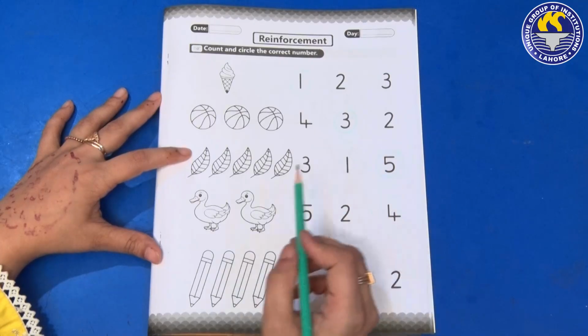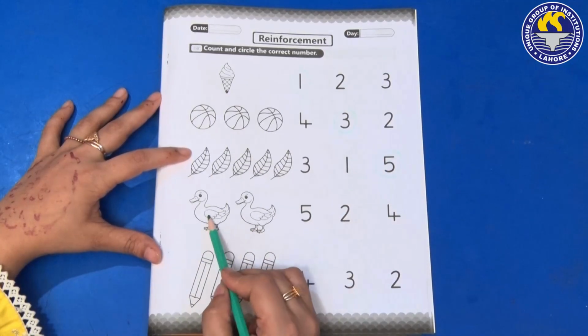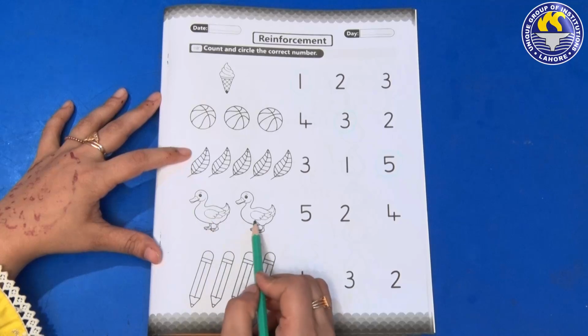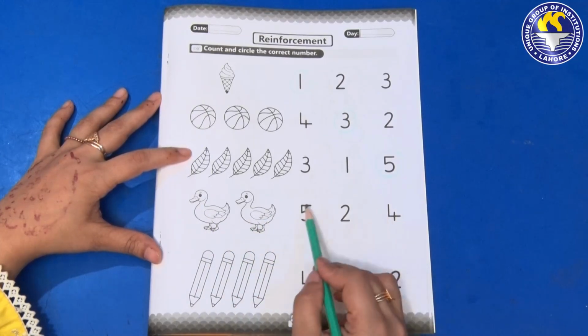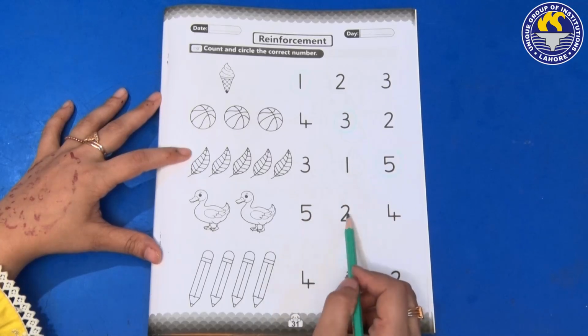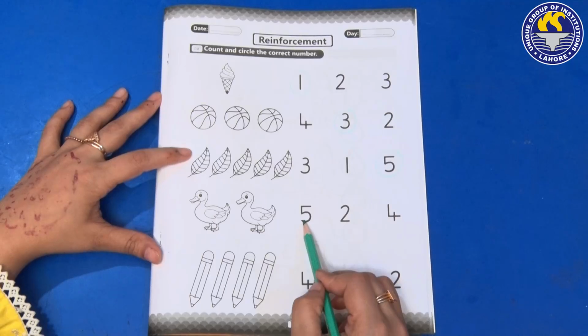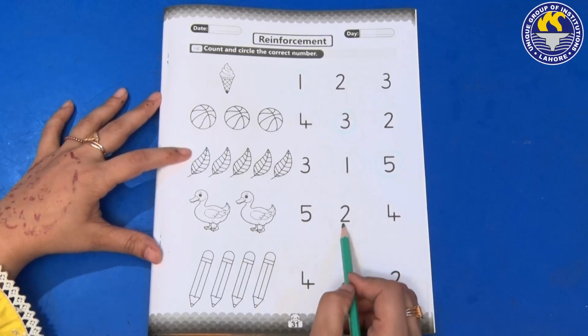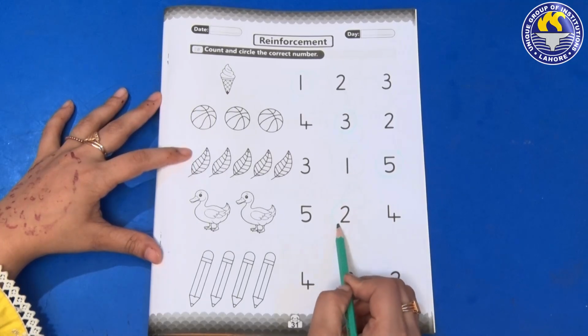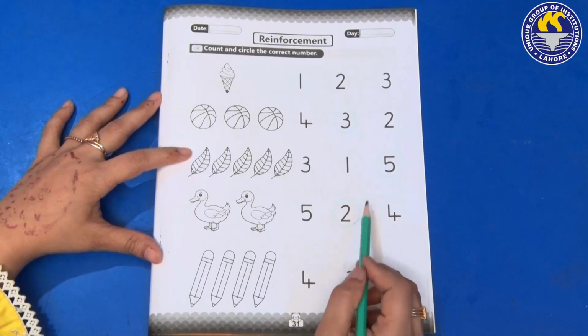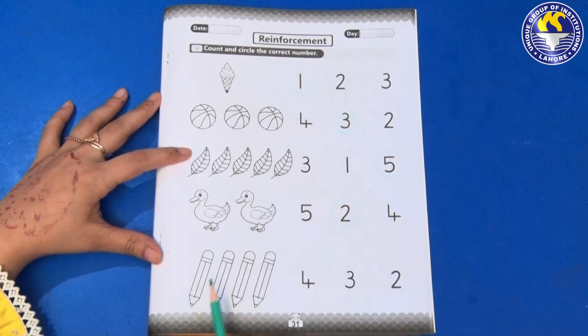How many ducks do we have? We have 2 ducks. 1, 2. You will find out the number 2 among these 3 numbers and you will circle the number 2. Is this number 2? No, this is number 5. Is this number 2? Yes, this is number 2. We will circle this number. We will circle number 2.